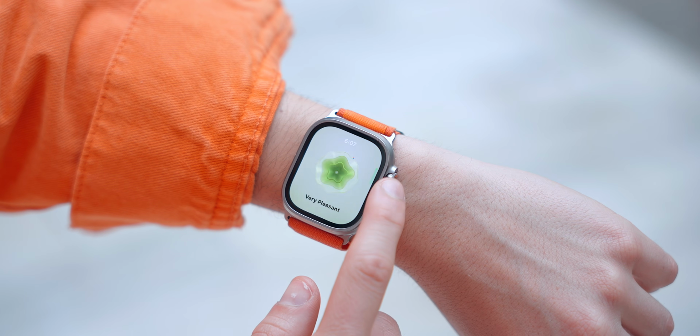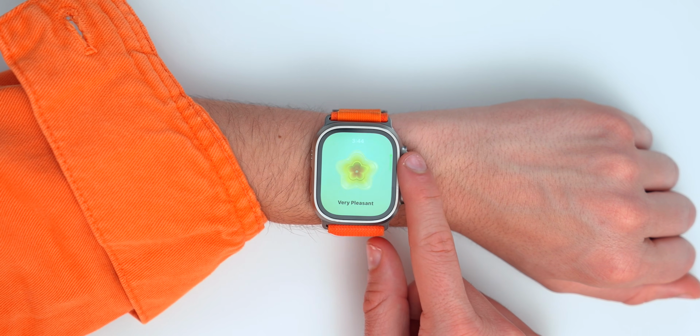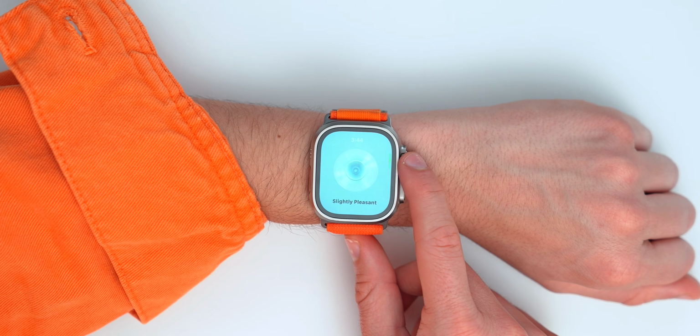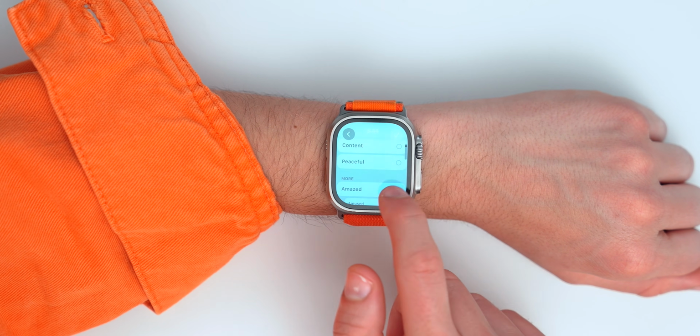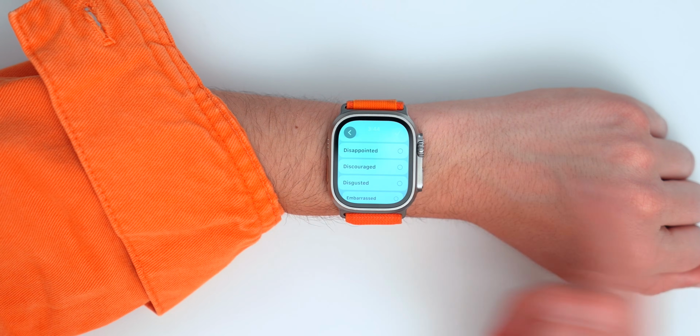As you can see, there's a bunch of different animations depending on how you feel. By simply turning the digital crown, these animations are so well done. I'm going to say that I'm feeling neutral today because I've been pretty stressed today. As you can see, you can tap on how you're feeling from amazed, amused, angry, anxious, disappointed.